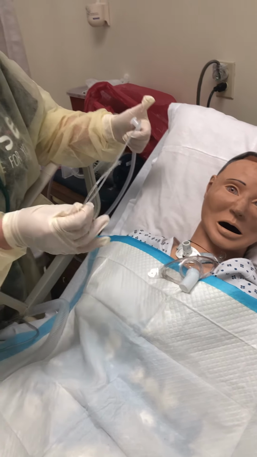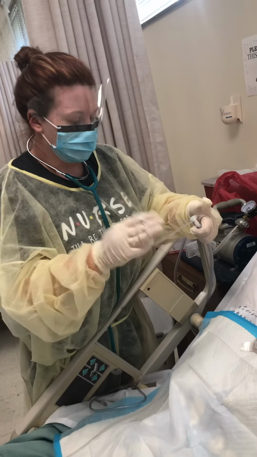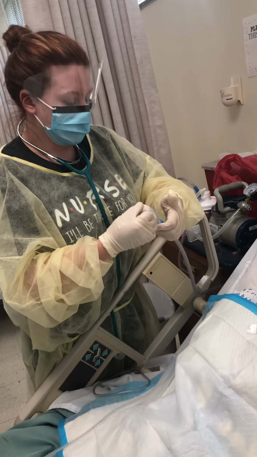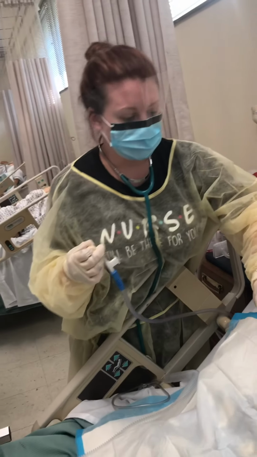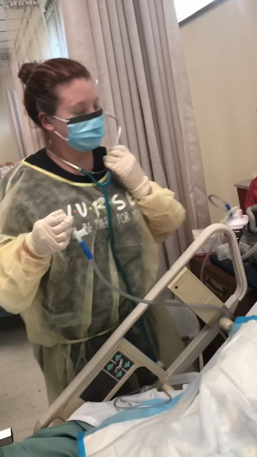And he has got some clear secretions coming out. Now I'm going to apply his oxygen source back, and I'm going to listen to his lung sounds again.